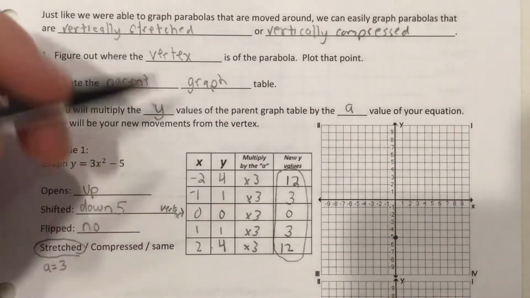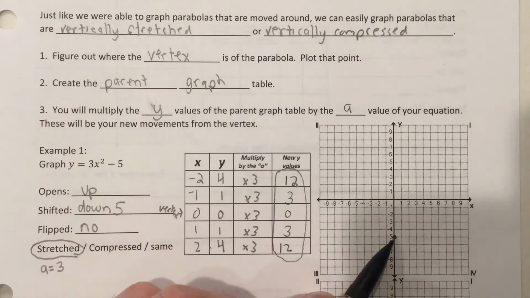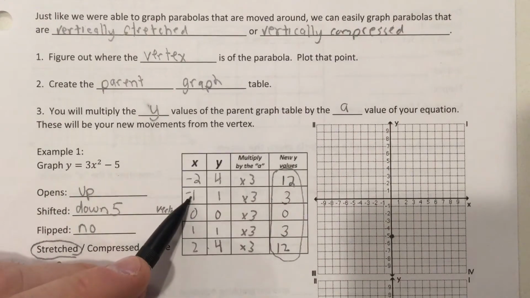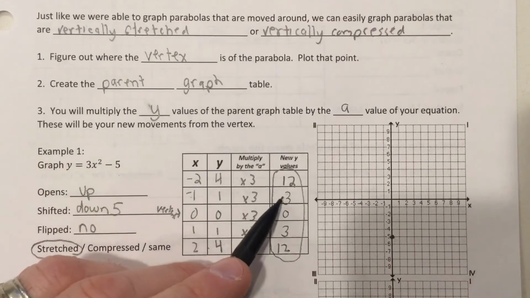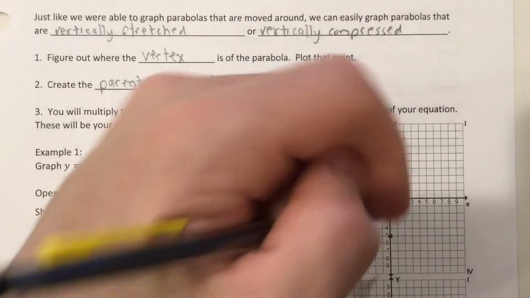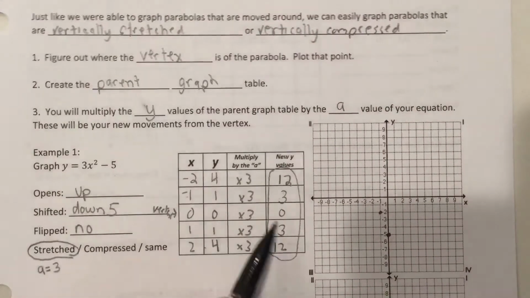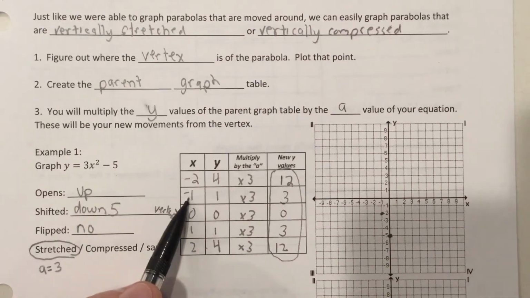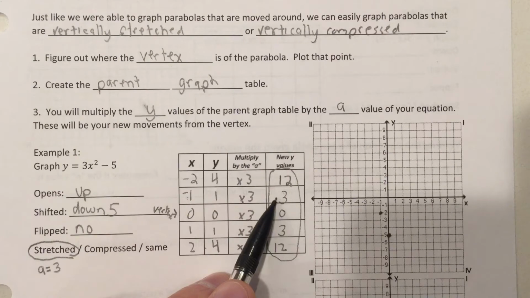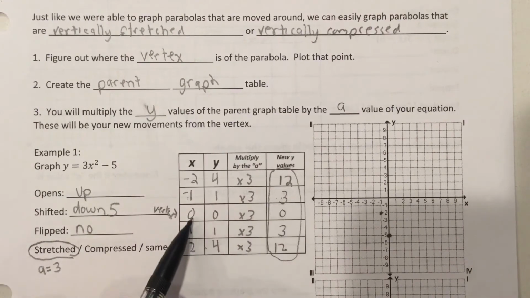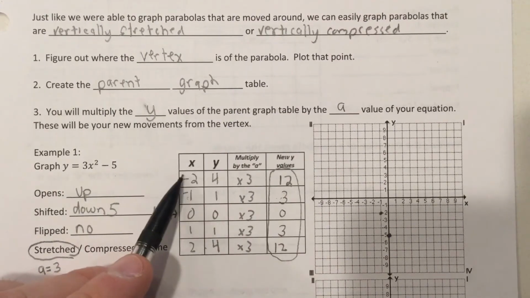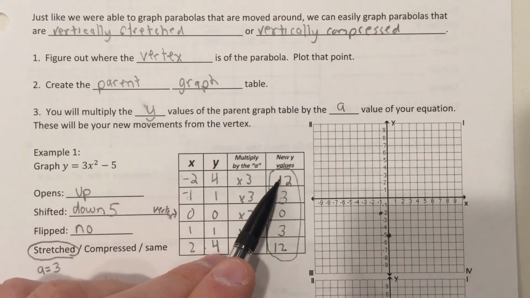So there's my vertex. I'm now going to go left 1 and up 3. Again, that's because the x's aren't changing, still going left 1, but these are my new y values because it's vertically stretched. I'm going to go back to the vertex and go left 2, and now up 12.